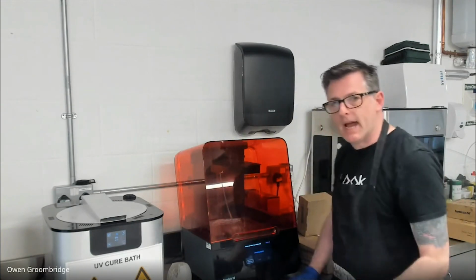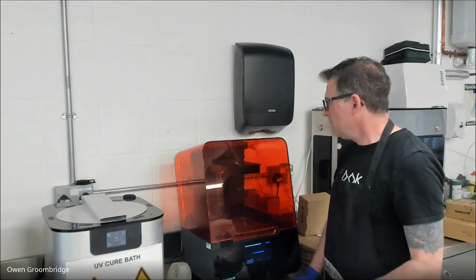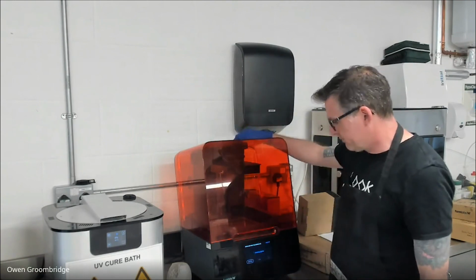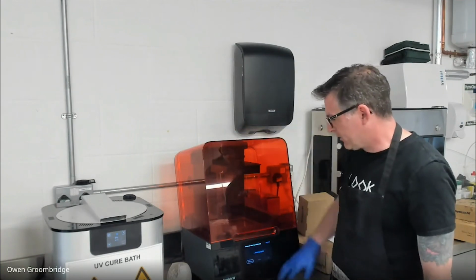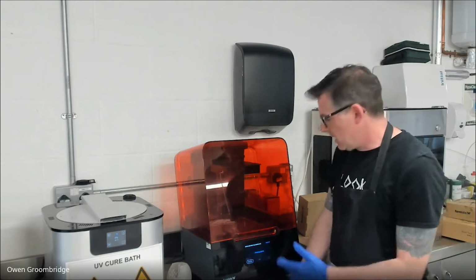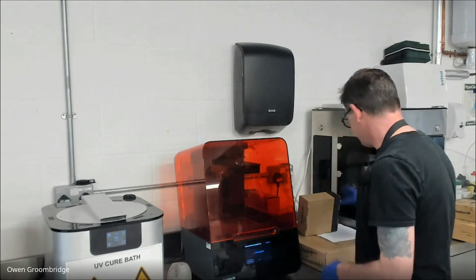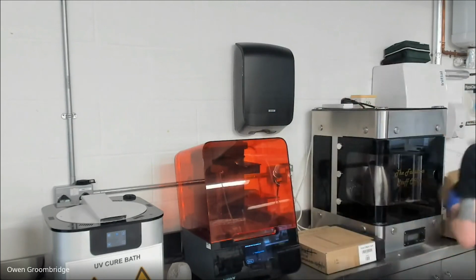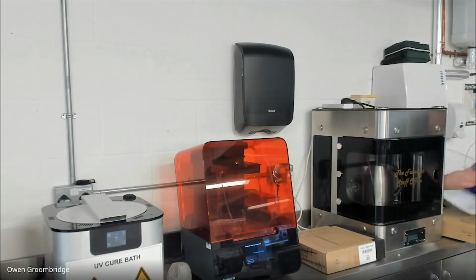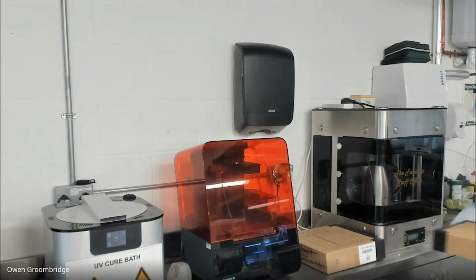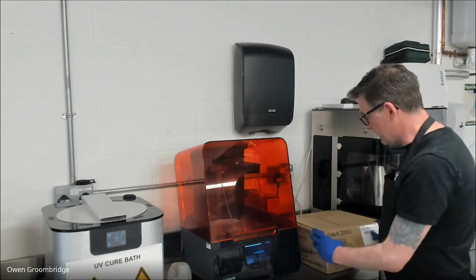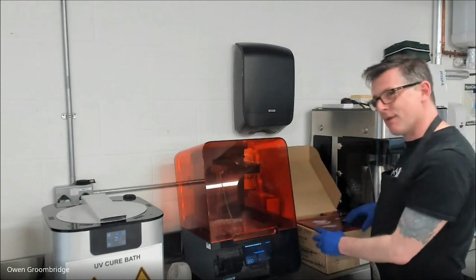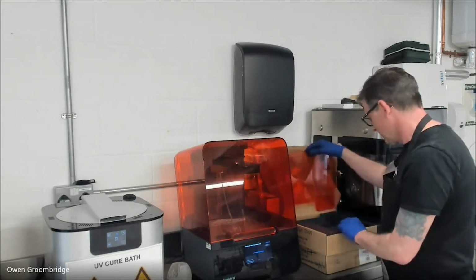And so what's going to happen is that it will fill up. It's checking the optics, and what happens is that under this bar, I'll show you with an old resin tank, a brand new old resin tank.